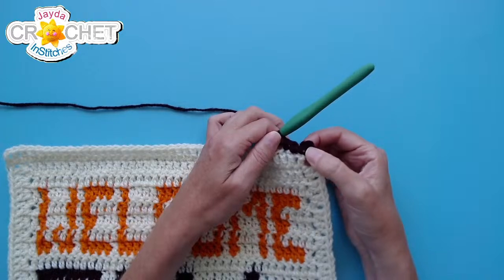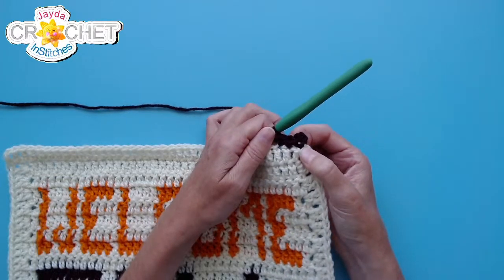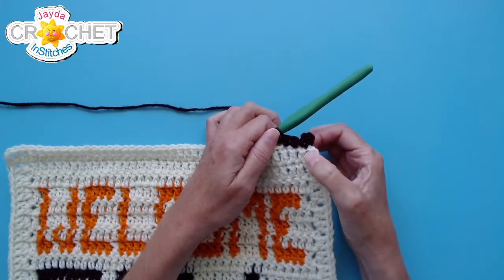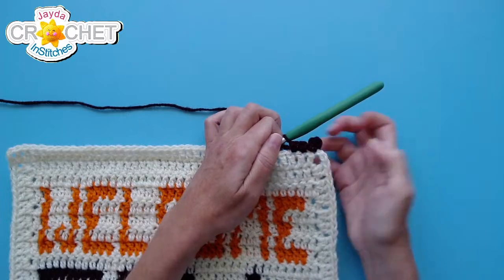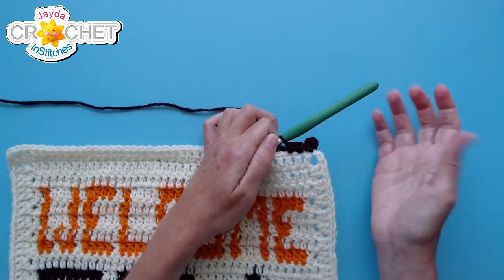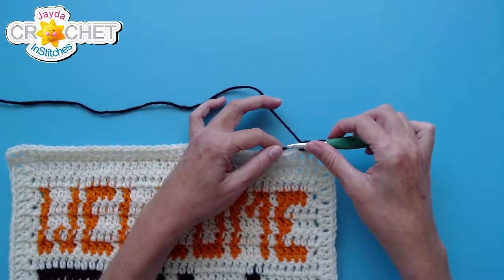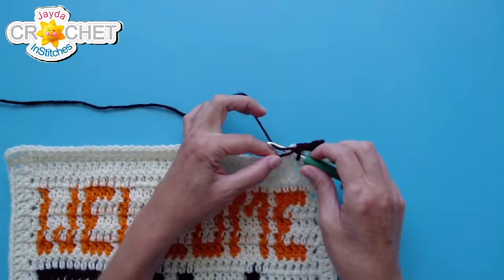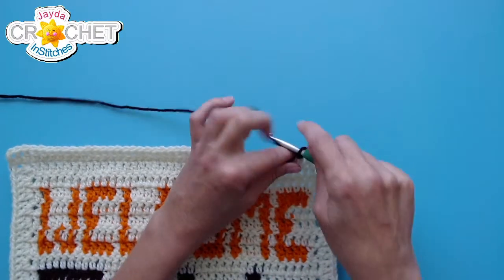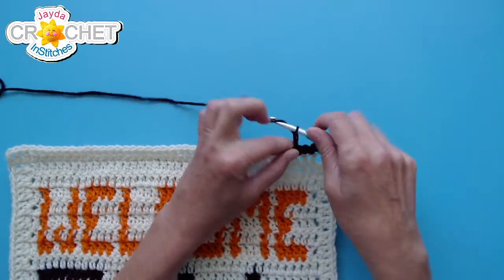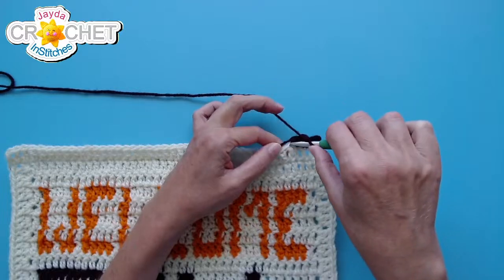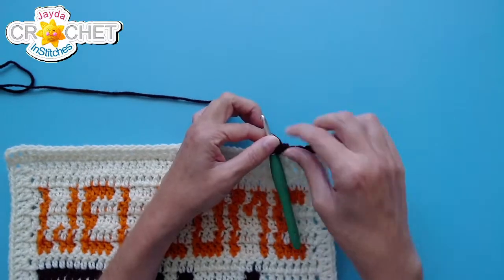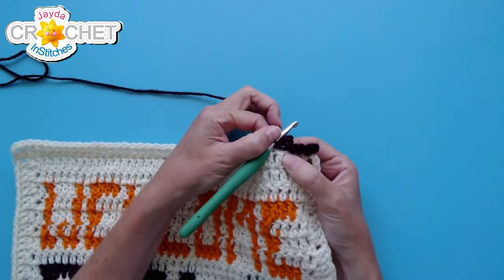So a little slip stitch, chain 3, slip stitch in the same stitch to start. Gives you a little bump of color, and then a single crochet in each of the next 2 stitches. And this is what we do all the way across and essentially all the way around. Into the next stitch, we slip stitch, chain 3, and slip stitch into the same stitch.